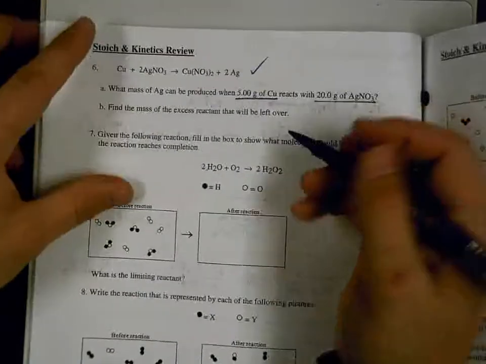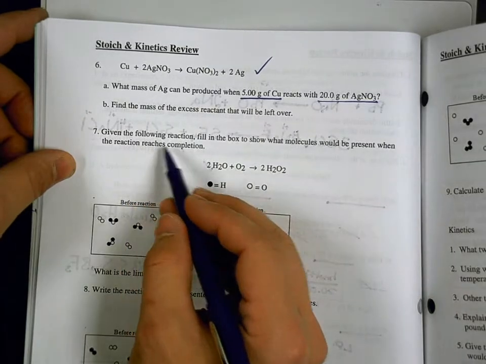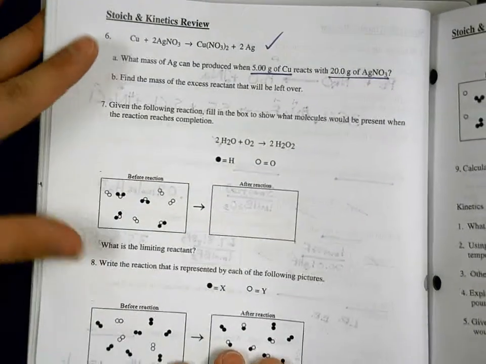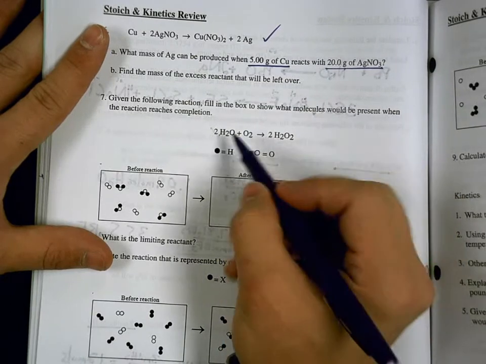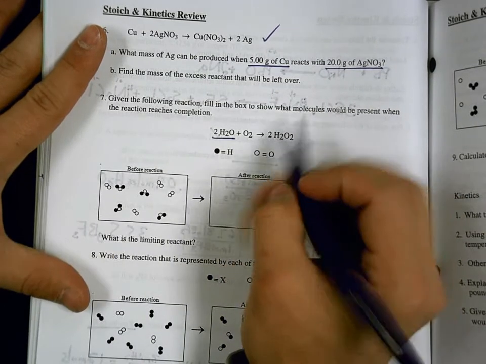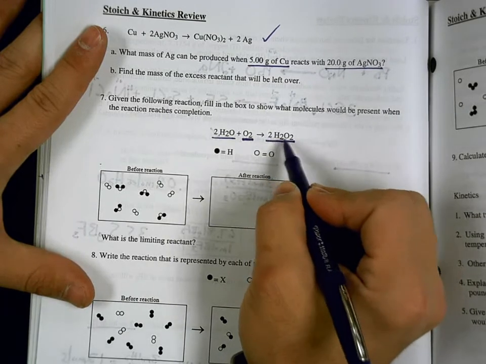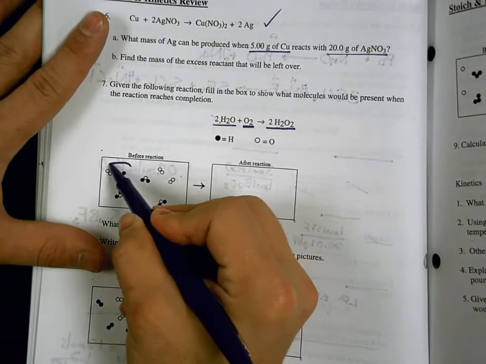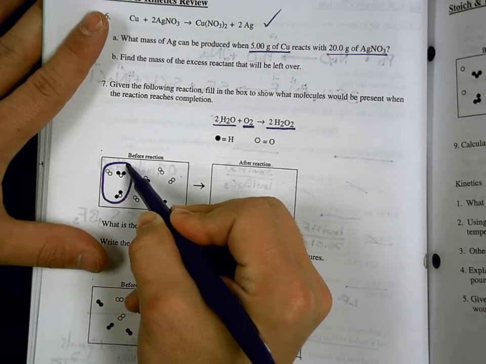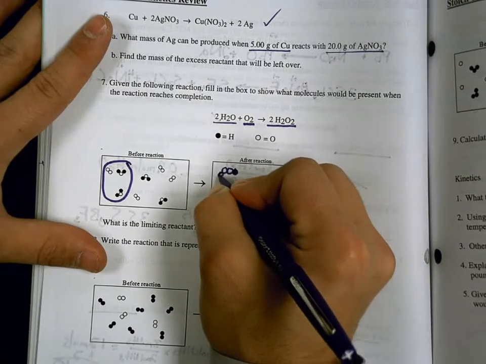Okay. For problem 7, given the following reaction, fill in the box to show what molecules will be present when the reaction reaches completion. This is something we practiced on Wednesday. So let's start by looking at the ratios from the balanced equation. For every 2 moles of water, it reacts with 1 mole of oxygen to produce 2 moles of H2O2, or hydrogen peroxide. So I like the circling method. For every 2 H2O and 1 O2, we're going to make 2 H2O2.